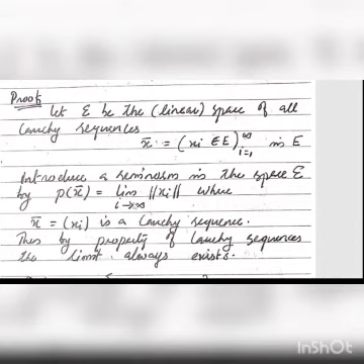Let script E be the linear space of all Cauchy sequences. We use epsilon for Cauchy sequence convergence ideas, so let it be script E, the linear space of all Cauchy sequences. x bar is equal to (xi), where (xi) belongs to E. It's a sequence notation in E.